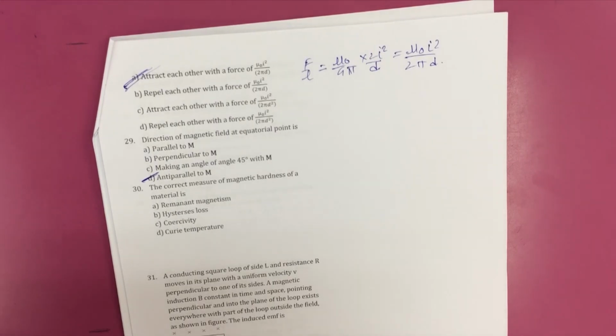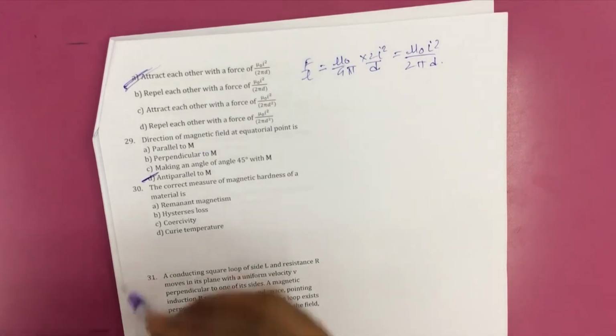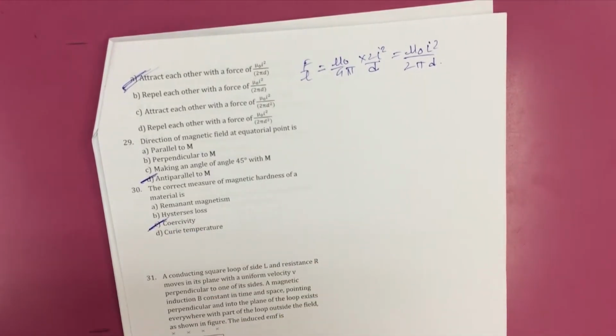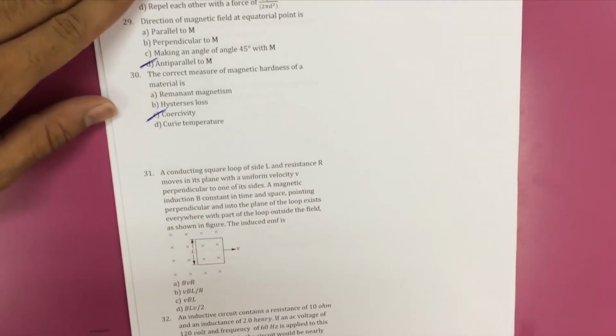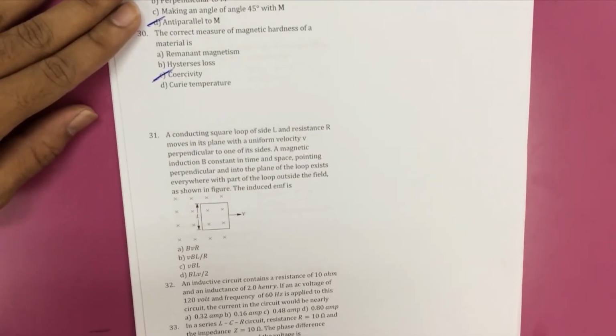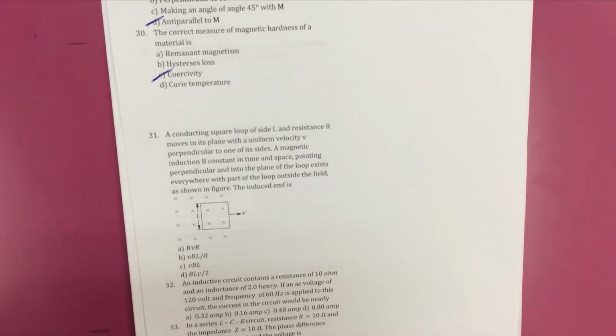That is option D is your correct answer. Now, question 30. The correct measure of magnetic hardness of a material is coercivity. So whenever you want to measure hardness of a material, that is magnetic hardness of a material, coercivity is the measure that is used, which basically means the field strength required to be applied in opposite direction to reduce the residual magnetism of the specimen to 0. So C will be your correct answer here.